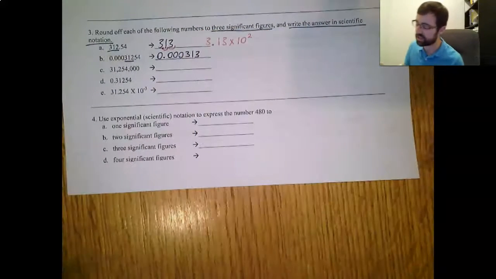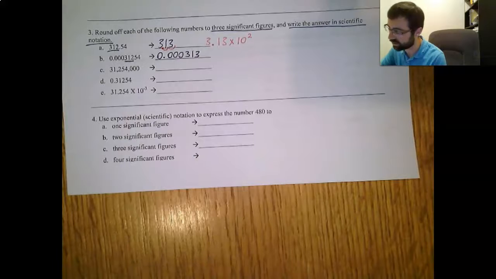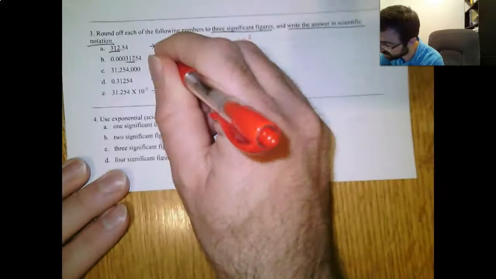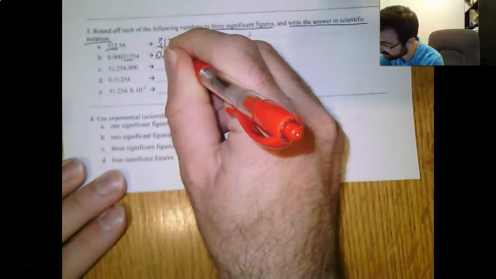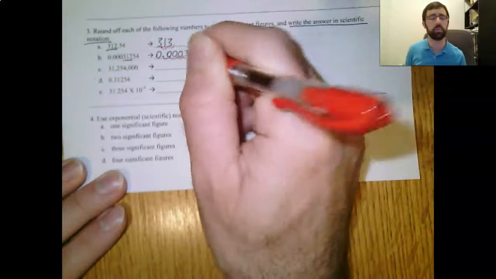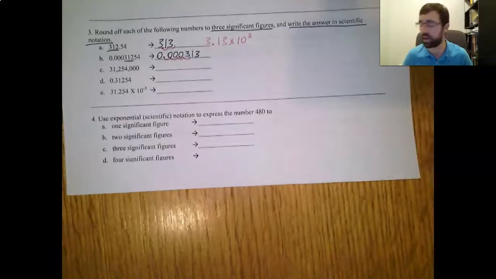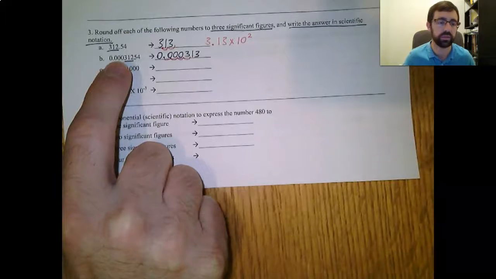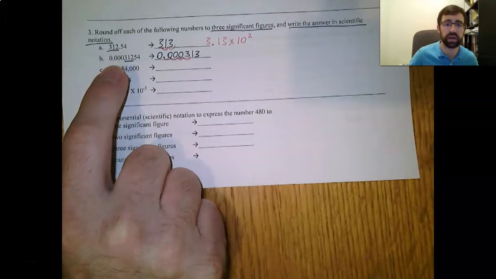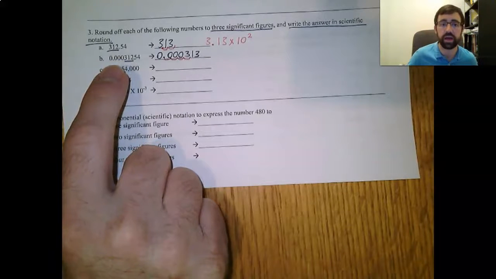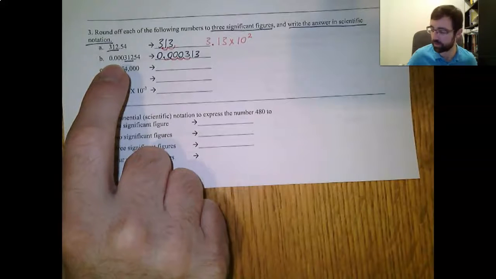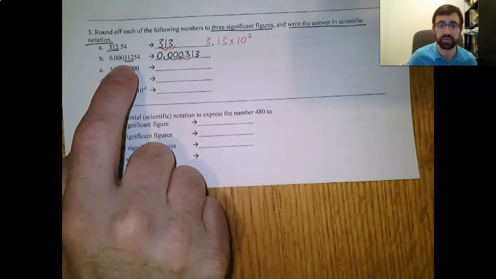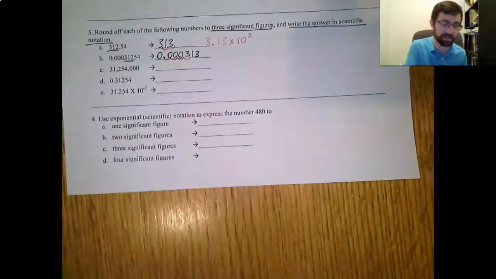Now we want to change it into scientific notation. So I'm going to move this decimal 1, 2, 3, 4 spaces. Now remember what I said in the last problem. Is this number bigger or smaller than 1? It's definitely smaller than 1. We've got a decimal number. So that means that my exponent will be negative. Okay, smaller than 1, exponent's going to be negative. Larger than 10, it will be positive.